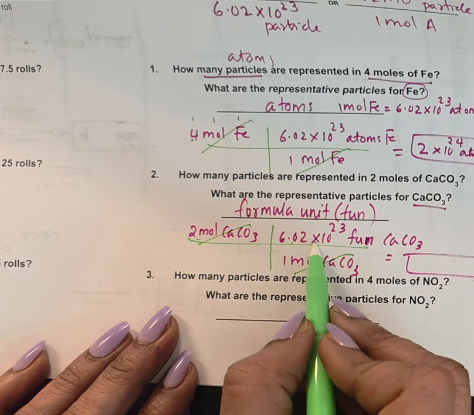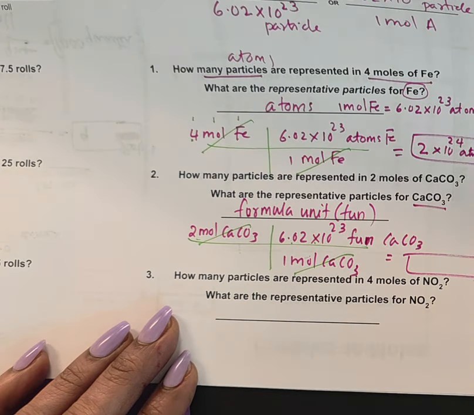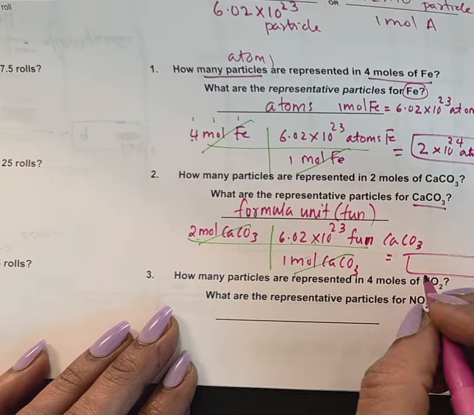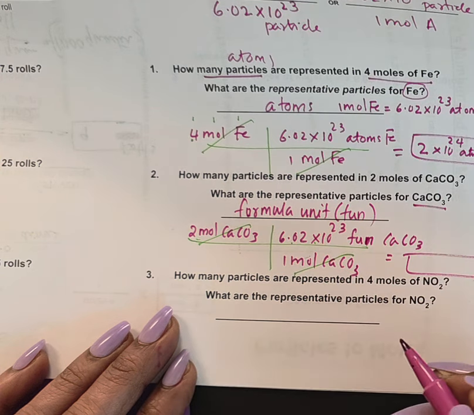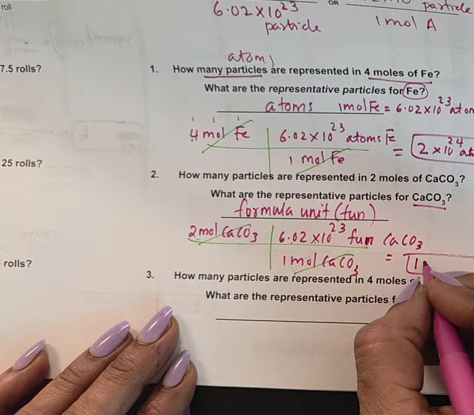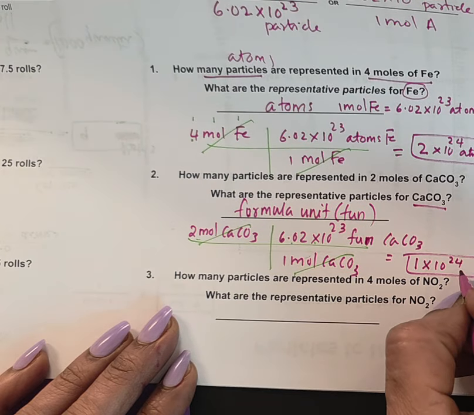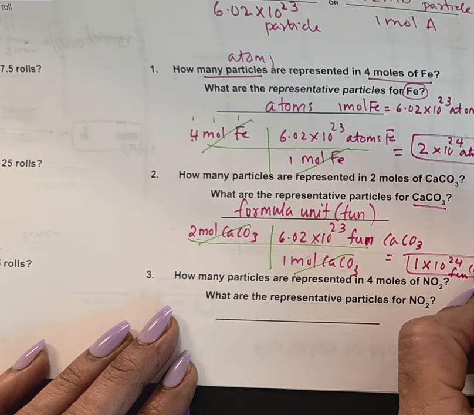So 2 times 6, what is 2 times 6? 12. But you need how many sig figs? 1. So I will round 12 to 10. You can write 10 or 1 times 10 to the power of 24 formula units of calcium carbonate.